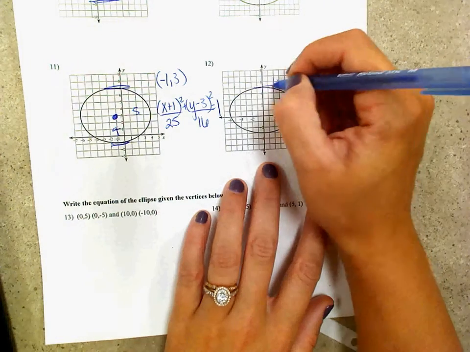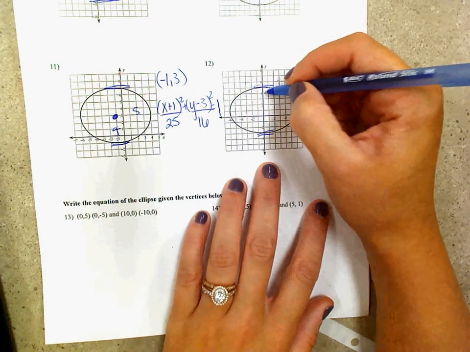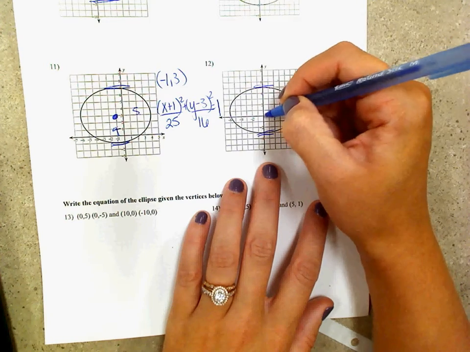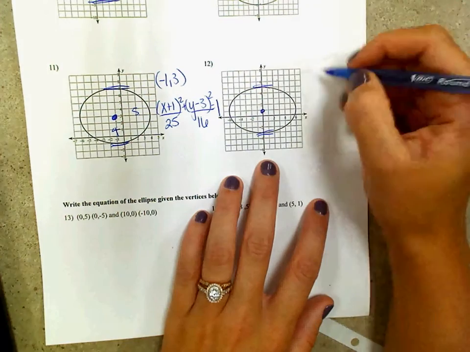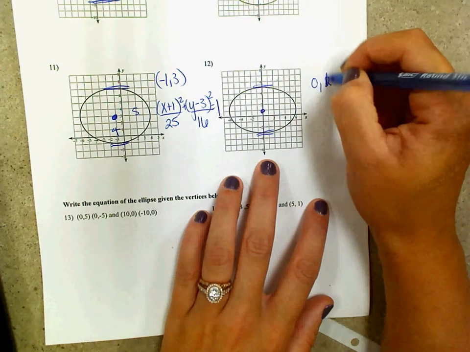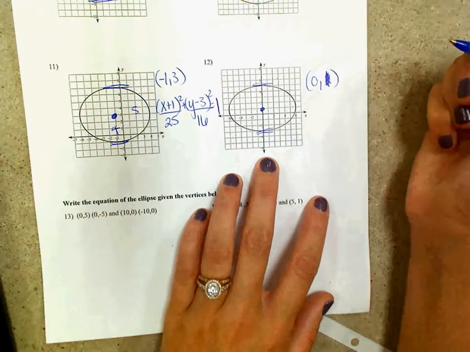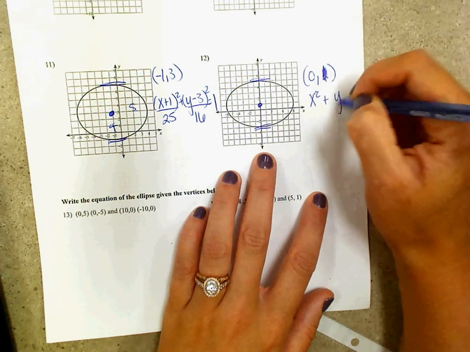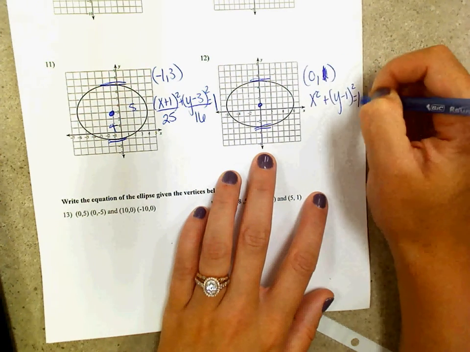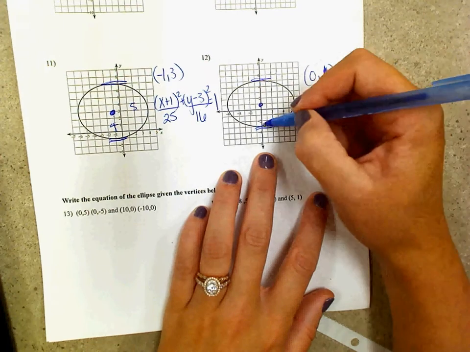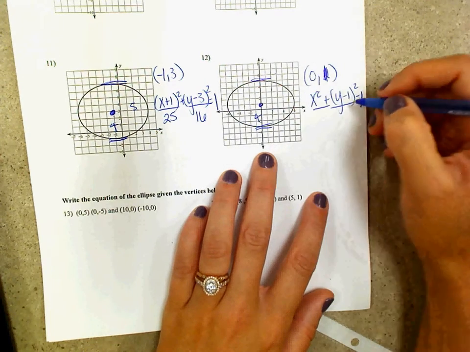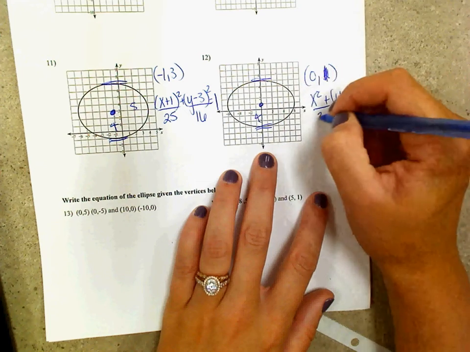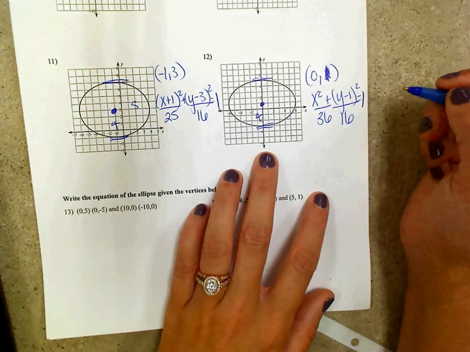Over here, this is the highest point. So halfway, 1, 2, 3, 4, 5, 6, 7, 8. Halfway would be 4 again. So my center is 0, 1, not 2. That's a 1. And so I'd have x squared plus y minus 1 squared equal to 1. This is 1, 2, 3, 4. So 4 squared would be 16. And then 1, 2, 3, 4, 5, 6. 6 squared would be 36.